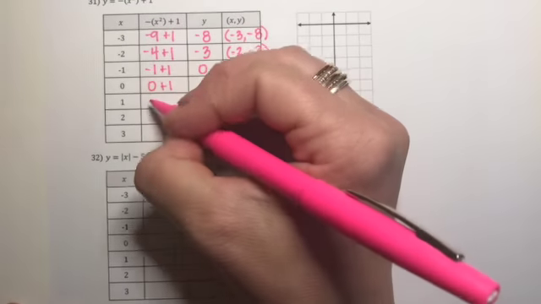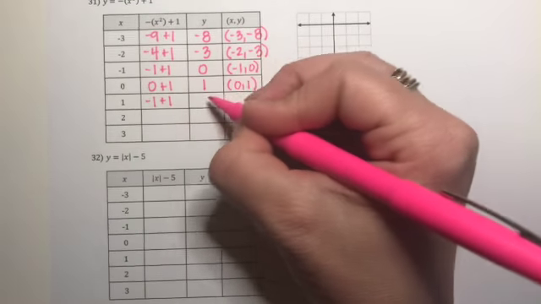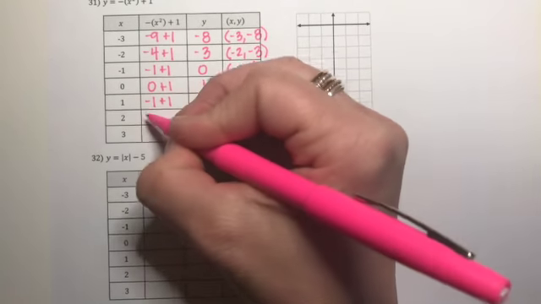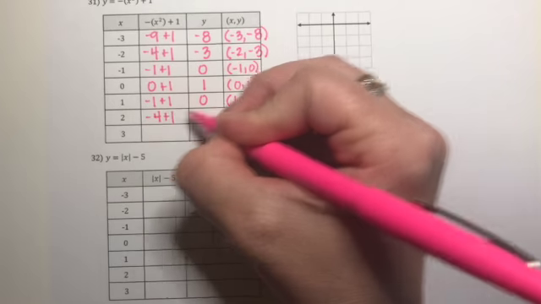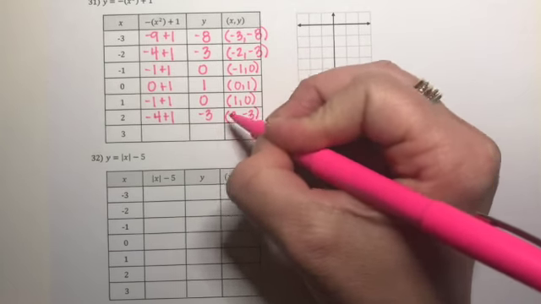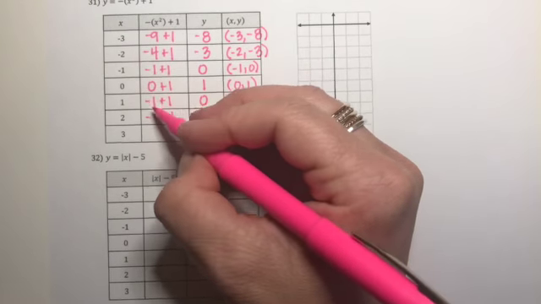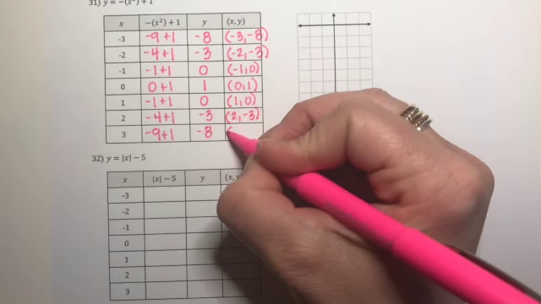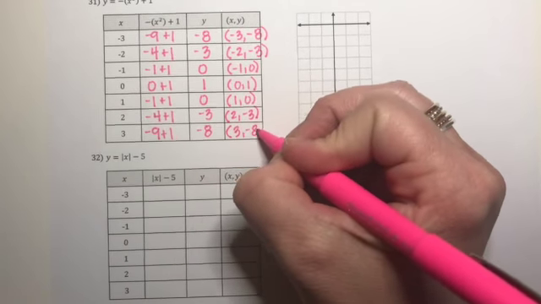Okay, then here if I square 1 and make it negative, -1 plus 1 is 0. And then -4 plus 1 is -3. And then 3 squared would be 9, and then I'm making it negative. That would give me 3, -8.